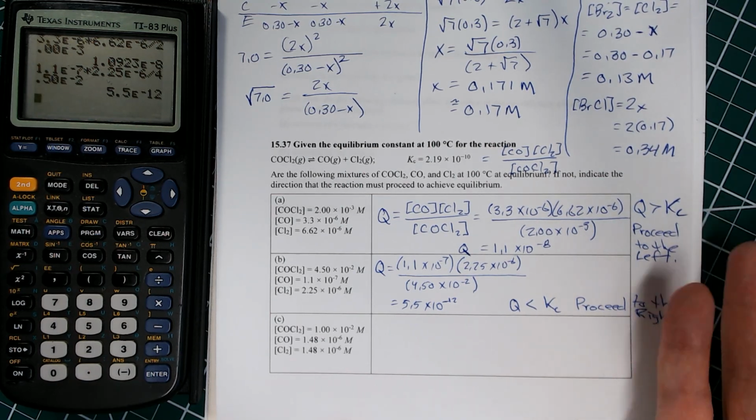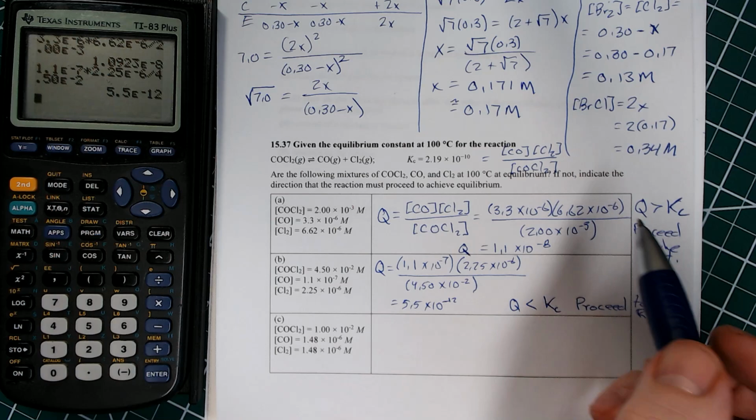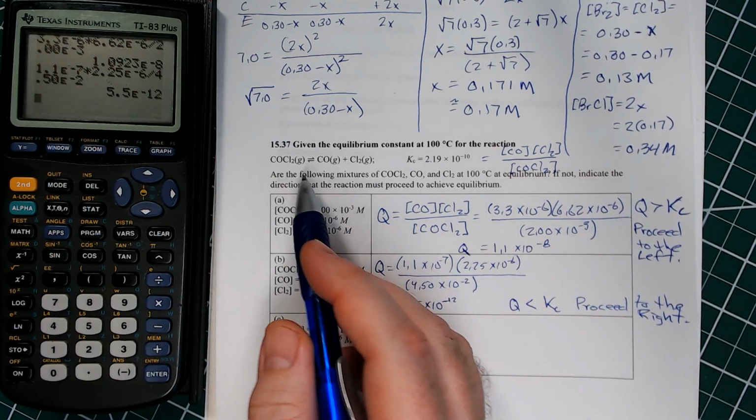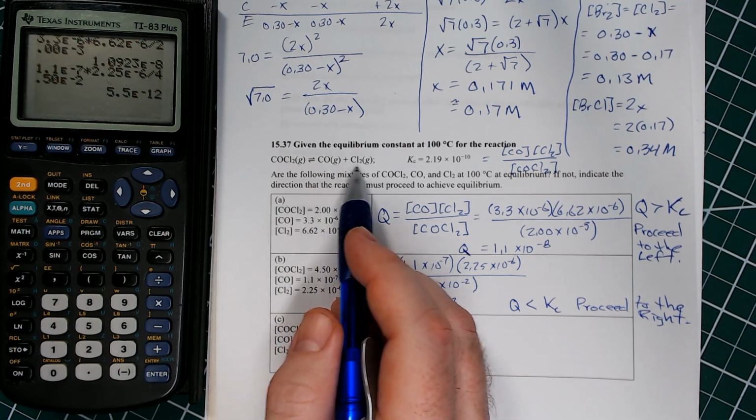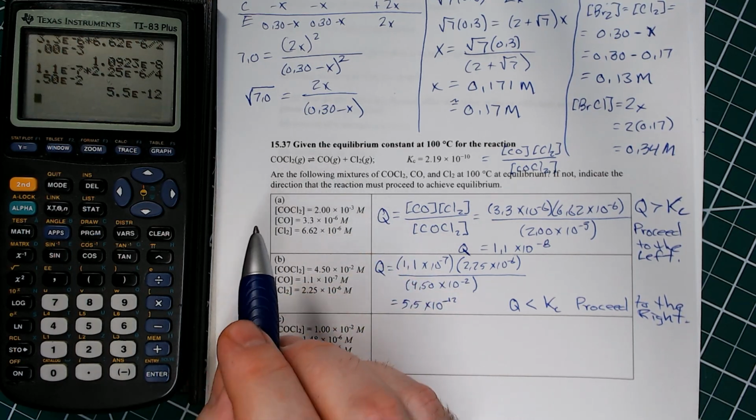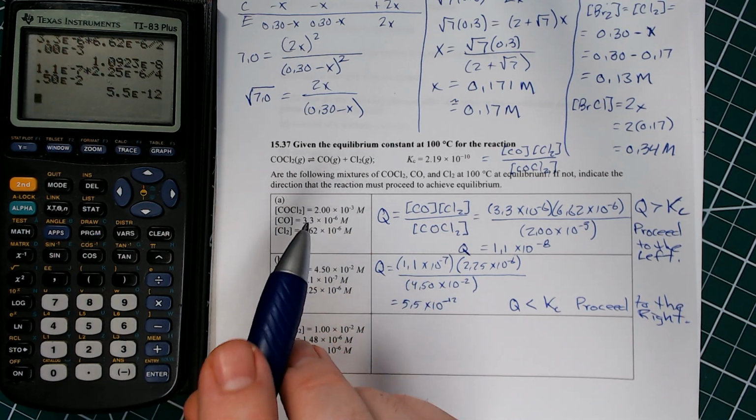All right. What that means when the reaction proceeds to the right is that the concentration of our reactant will decrease, the concentration of these products will increase, and they will continue to do so until Q is equal to K.